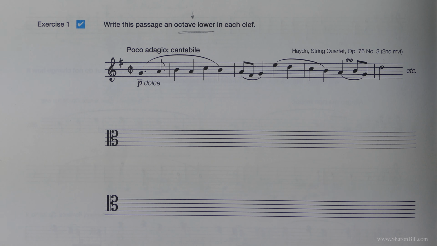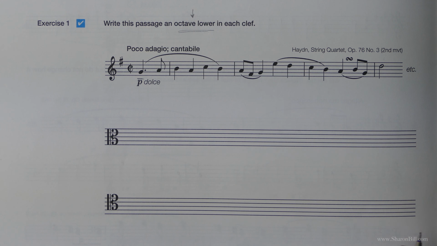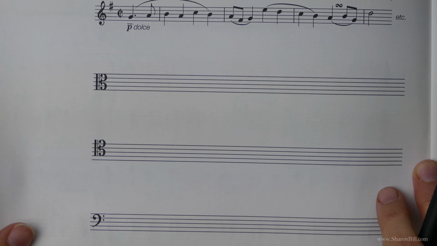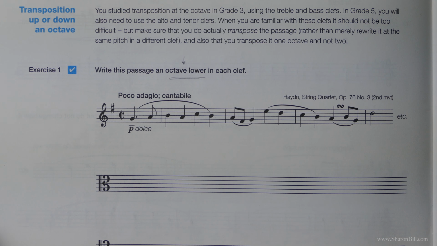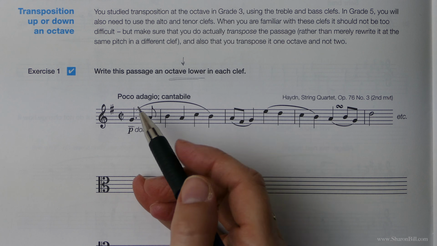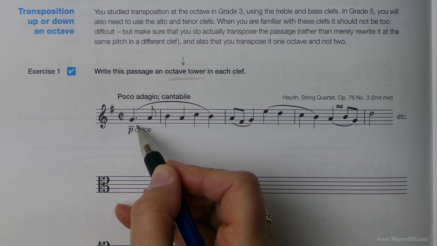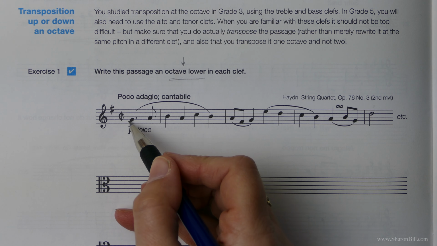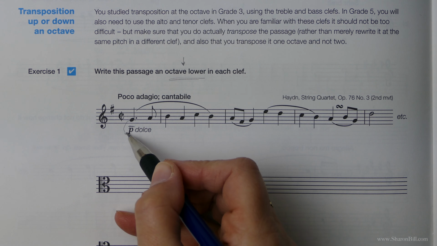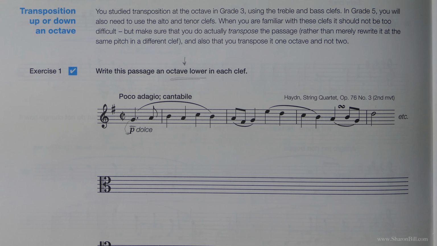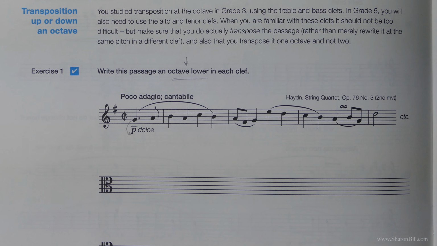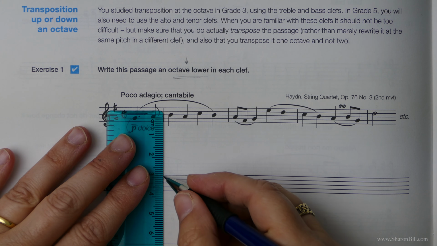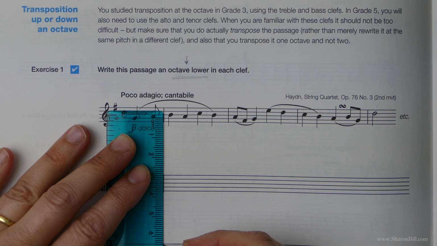The tricky part is just keeping an eye on these changing clefs. If you keep middle C as your reference point, here is C, D, E, F, G above middle C. If we're going an octave lower, we need to make sure that we end up on the G below middle C. First of all, let's map out the bar lines for all of them straight away.